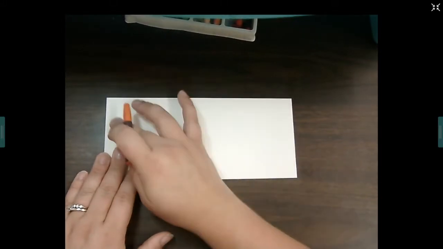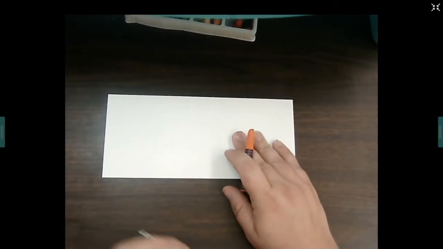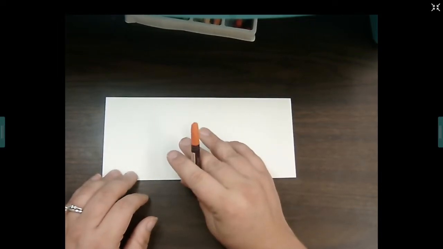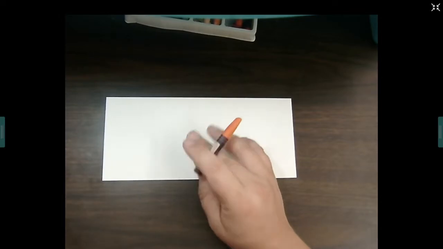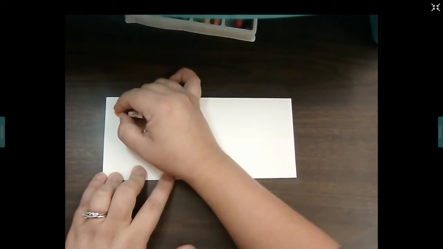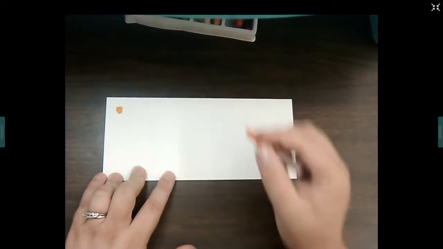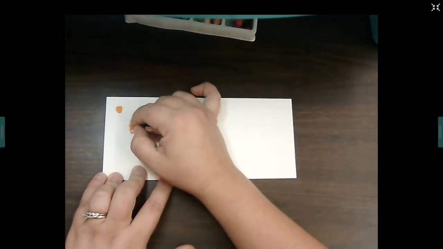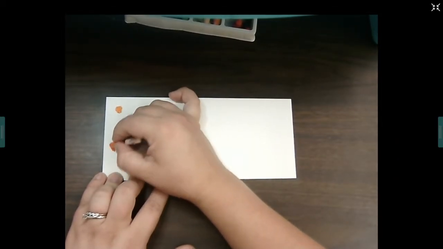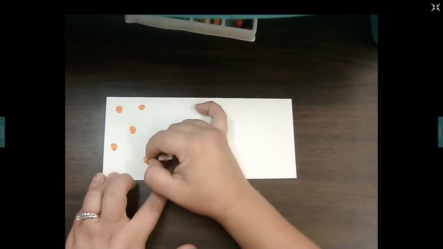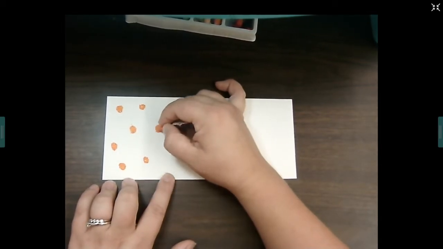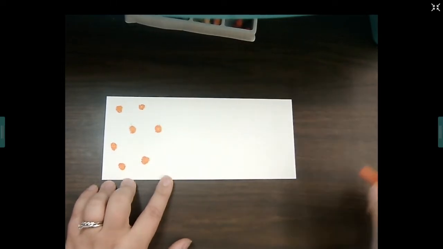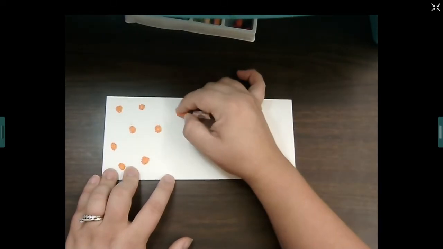Now, when we're thinking about what shape to use for our particles, you have a few different options. You could simply just color in a little circle, like a little dot, and that could represent your particles, like I'm doing here. Remember, when you're placing your particles, you want to really pay attention to the distance between them, because that is what's going to tell your viewer which state of matter your particles are in.